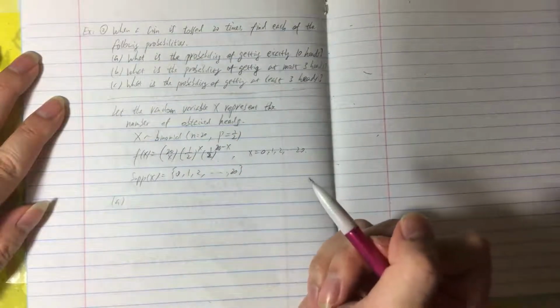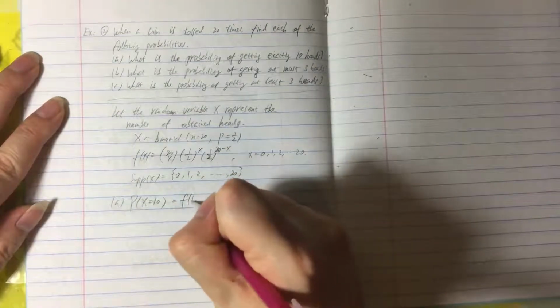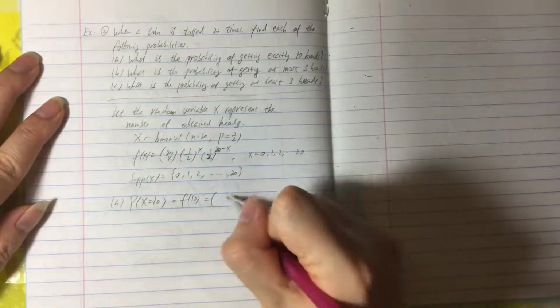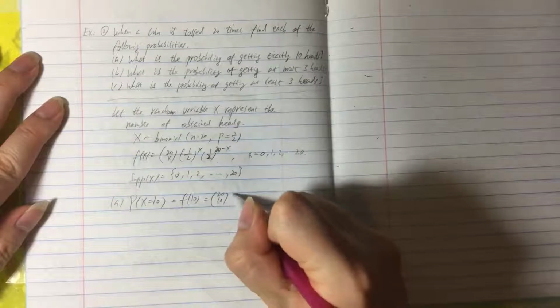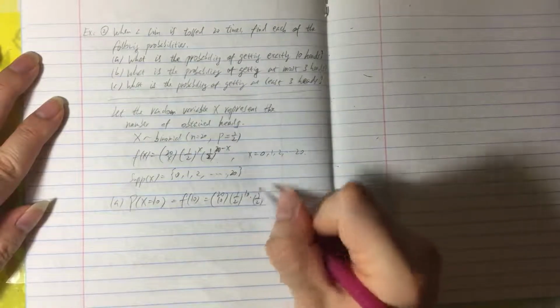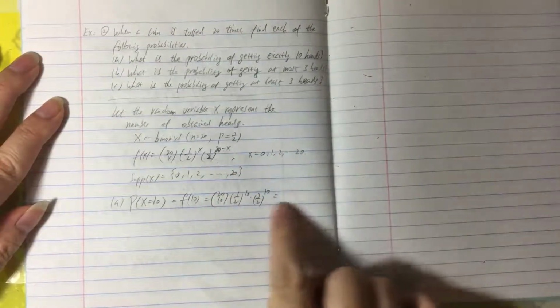Part A. What's the probability of getting exactly 10 heads? What's the probability that X equals 10? X represents the number of obtained heads. So for part A, we're looking for the probability that X equals 10, which is f of 10. We plug in 10 for x. That's 20 choose 10 times a half to the power of 10 times a half to the power of 20 minus 10, which is another 10. Then use your calculator for the answer.